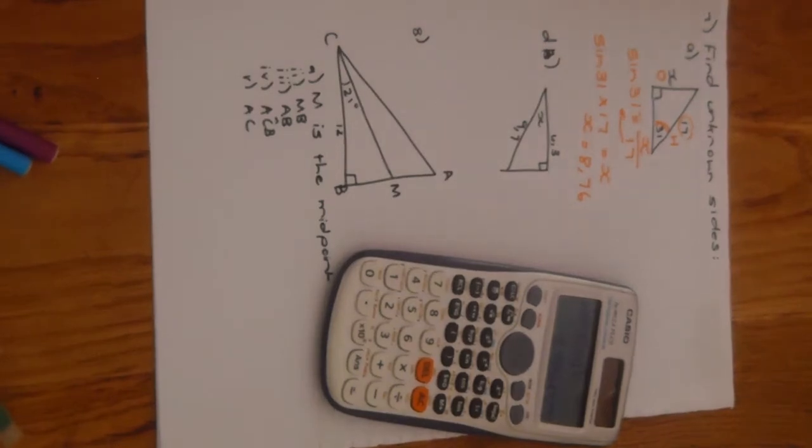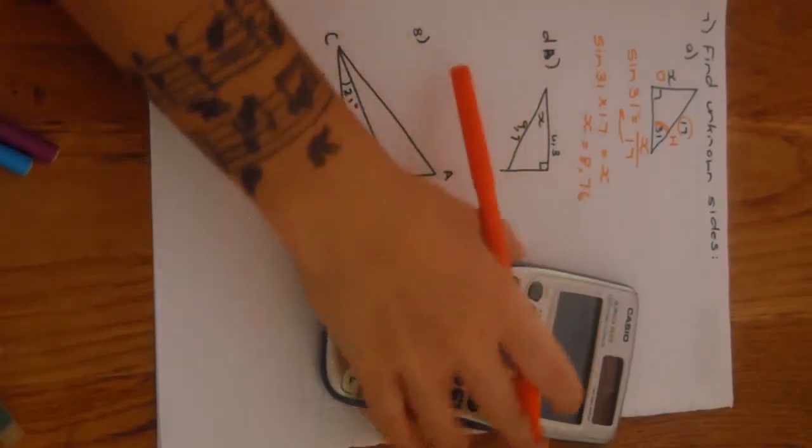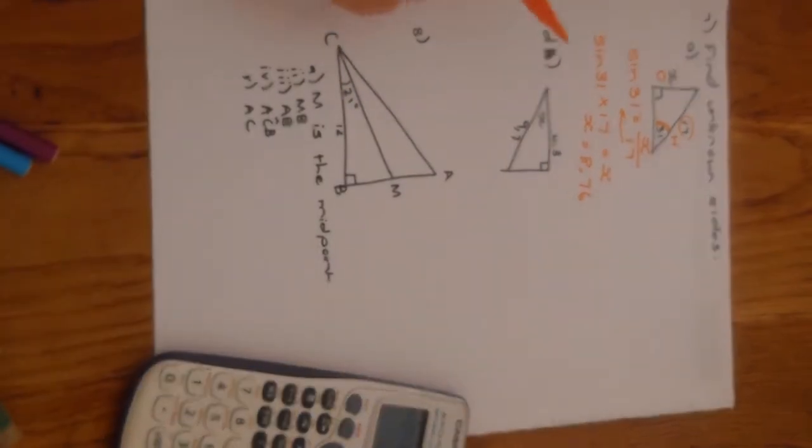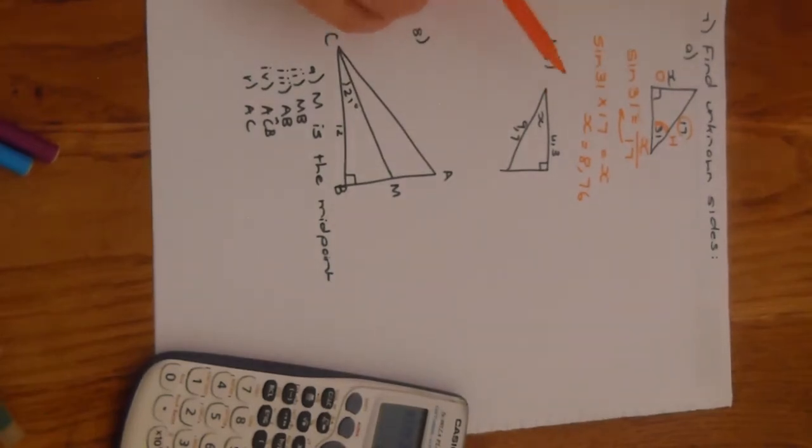Okay, they'll usually give you some form of unit like centimeters or meters or whatever. Just make sure you include it. I don't think I copied it down. Okay, D from 7 was about finding the missing angle.